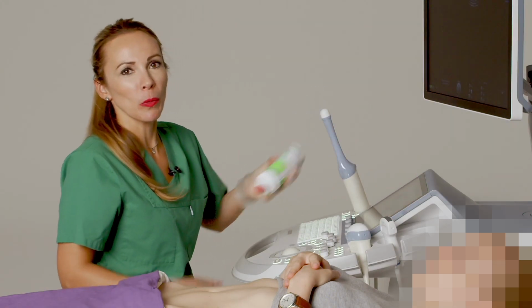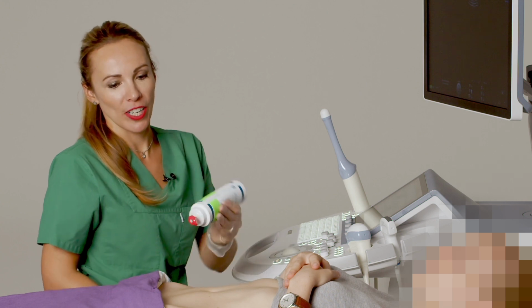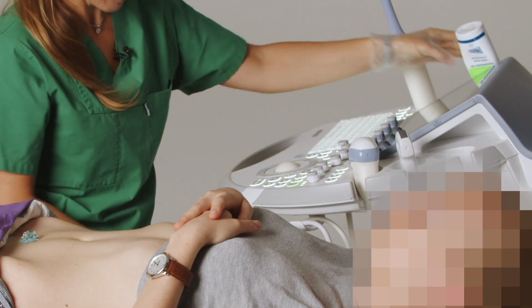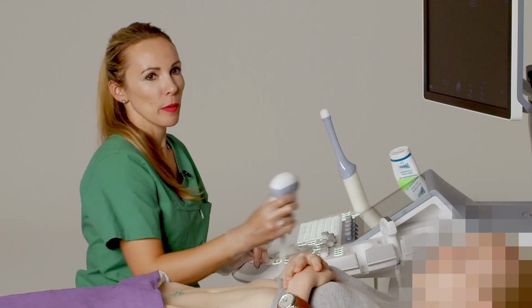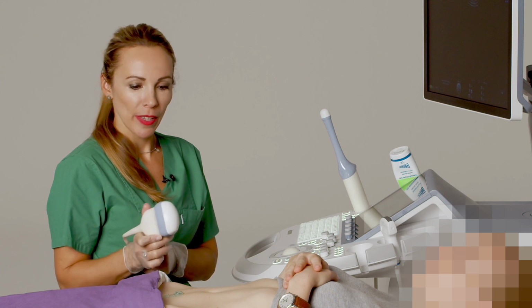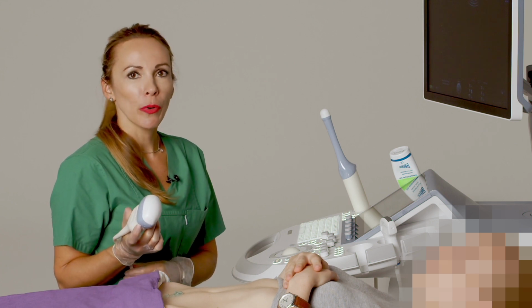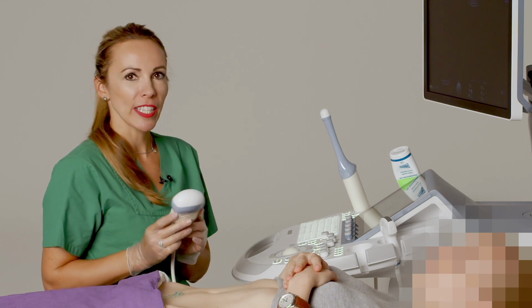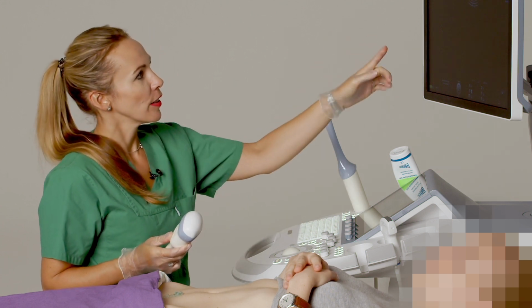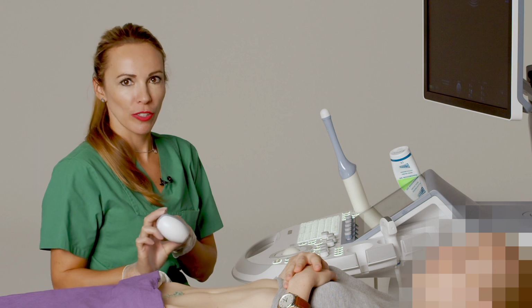As usual, we start by putting the gel onto the abdomen. I will perform this scan with the 3D abdominal probe. Every abdominal probe has a marker on one side. The marker on the left corresponds to the correct side on the screen.